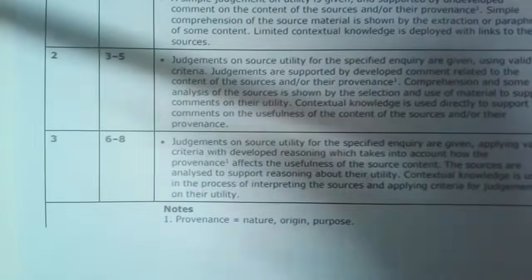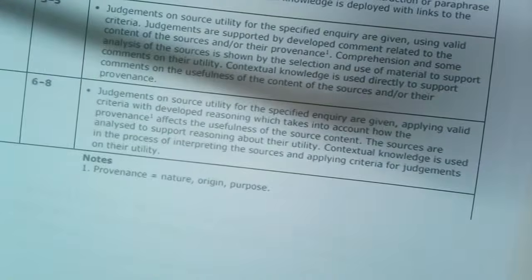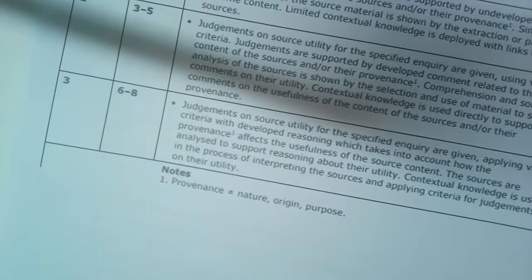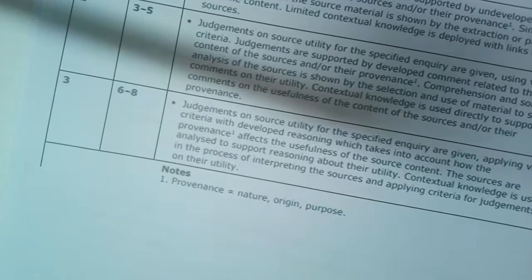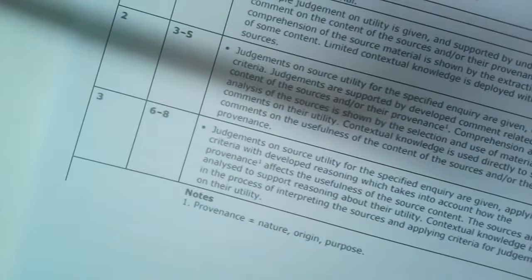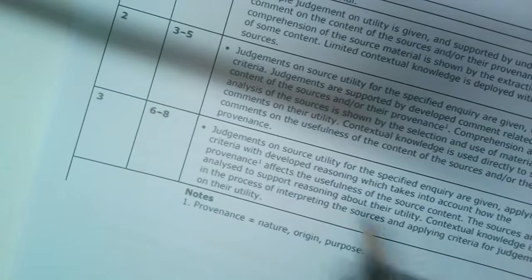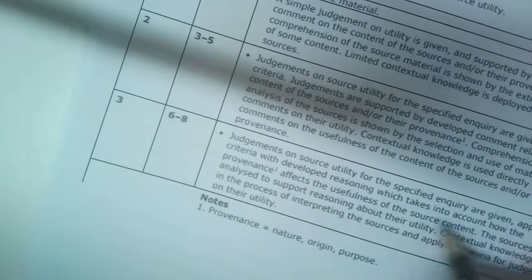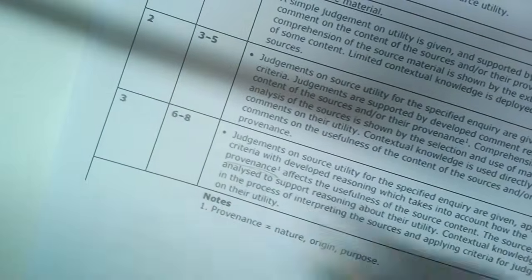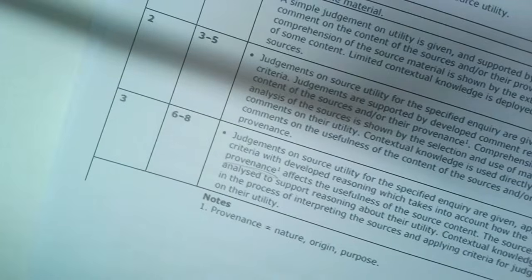Let me just zoom in and autofocus that. There we go. Because it says that in order to get a level 3 answer, you need to take into account how the provenance affects the source utility. So in order to get that mark, you must include a little judgment on the provenance.